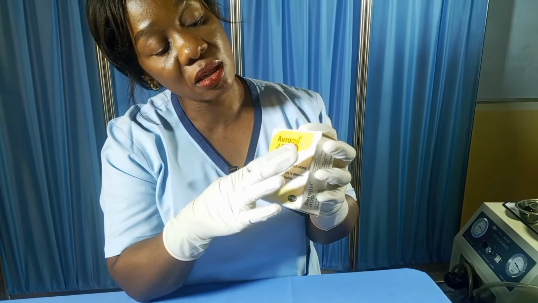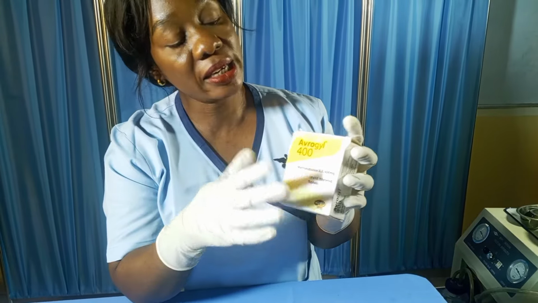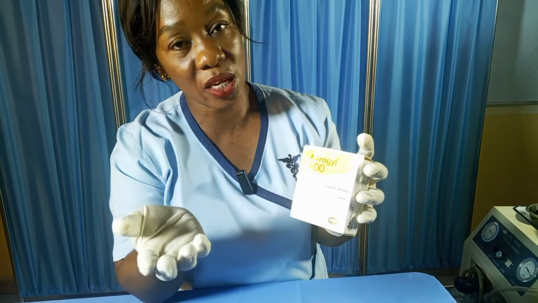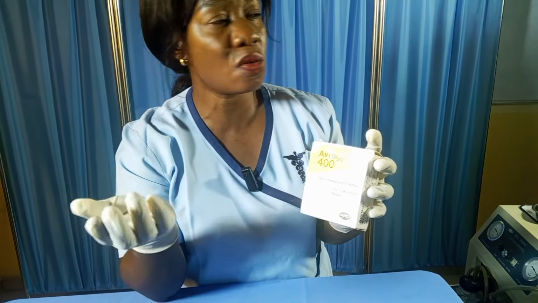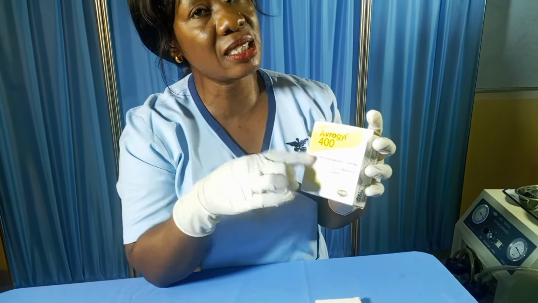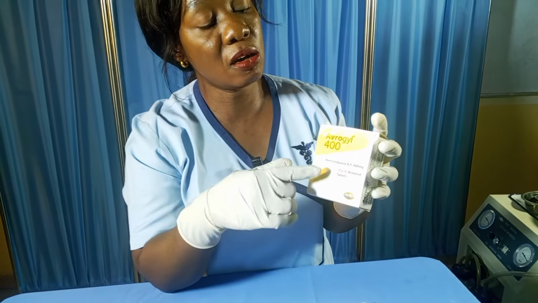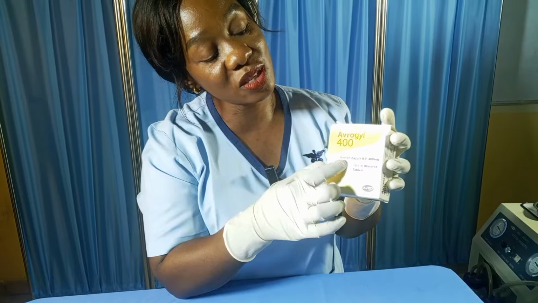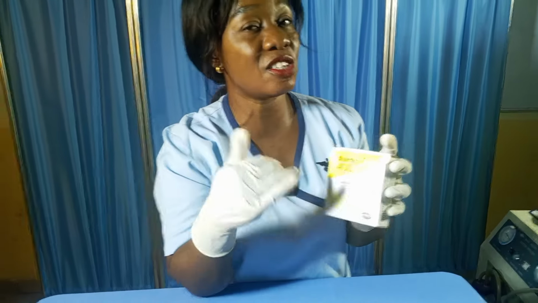So this is the company name, and then it has a brand name. Let's say Emzo. Emzo is a brand name, isn't it? So they have their company name, and under the brand name, let's say Emzogil, for example, you will see metronidazole. That is the generic name.